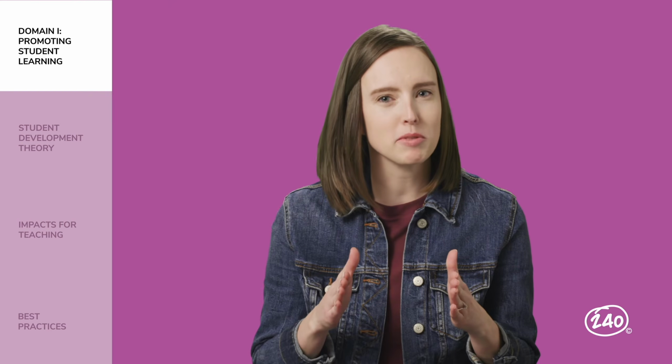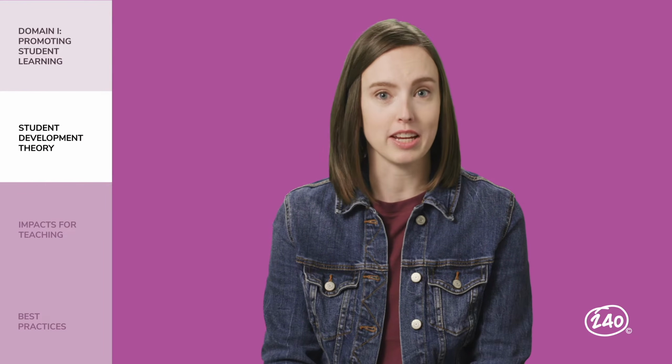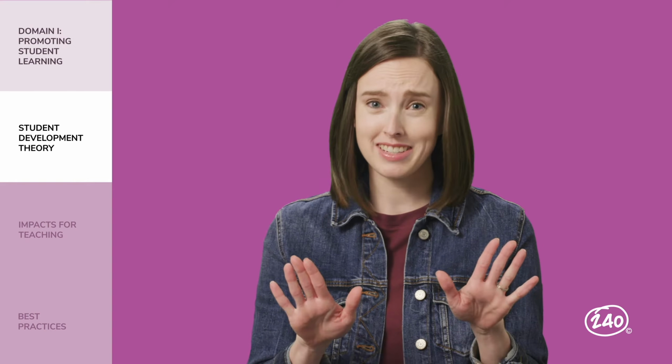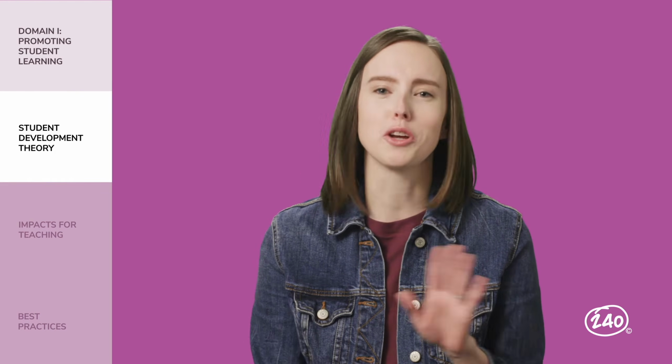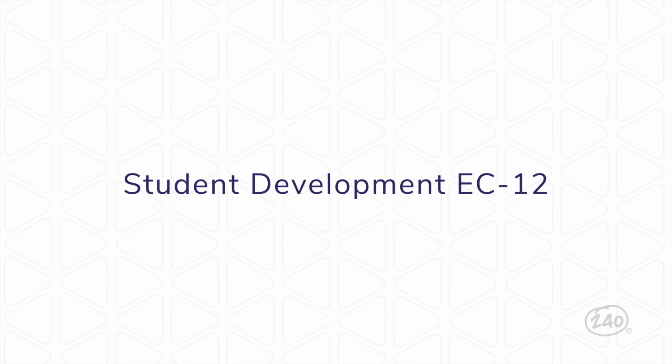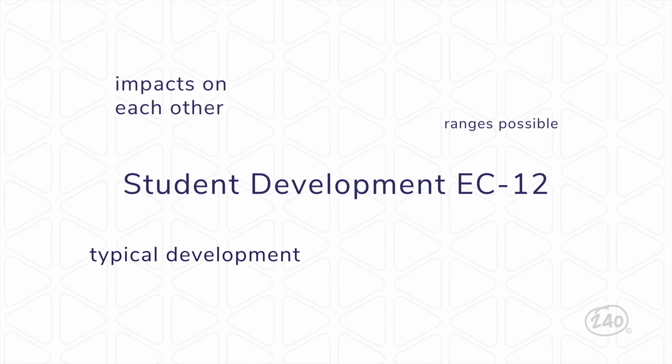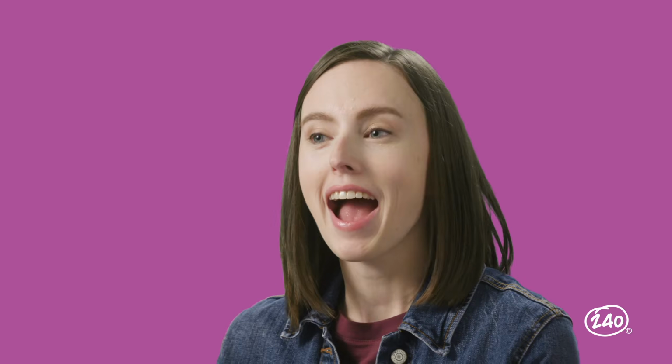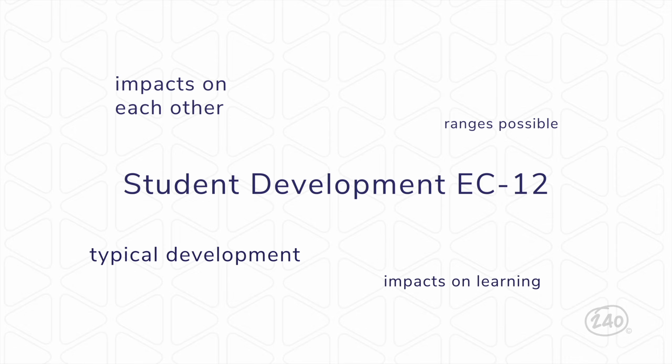A big concept in Domain 1 is student development theory. If you're thinking, hold up, theories? Like in science class? Don't worry, it's not that kind of theory. This just means you need to know the development of students, from littles all the way to graduation. Not only do you need to know the typical development, you need to understand the ranges of development speed amongst students, and the impacts each domain of development has on the others. And then of course, because you are a teacher, you need to know the impacts on learning. Oh, and how to help your students progress.